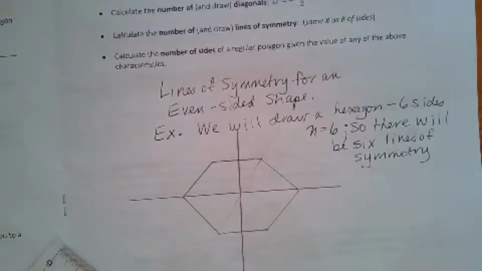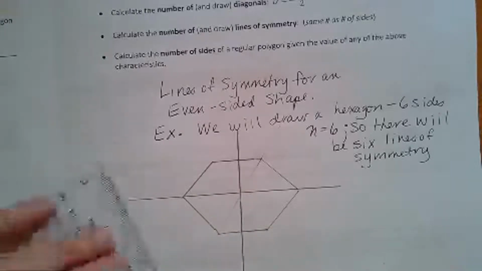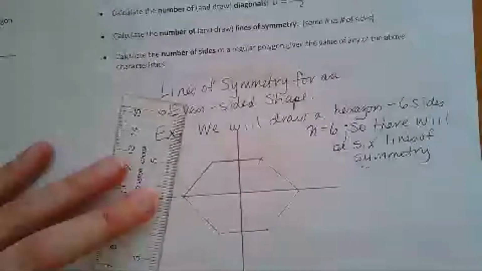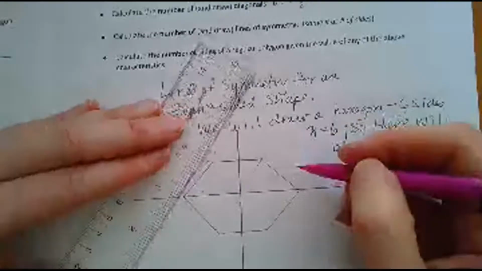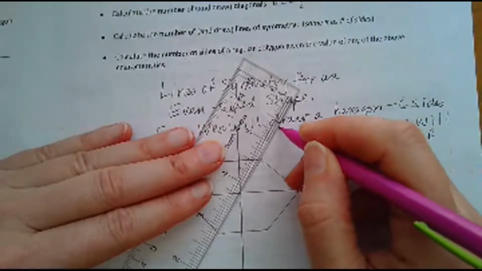Yeah, my picture doesn't look good, does it? It looks very weird. All right, I'm just going to keep going with it.